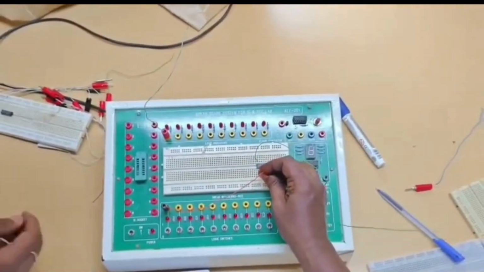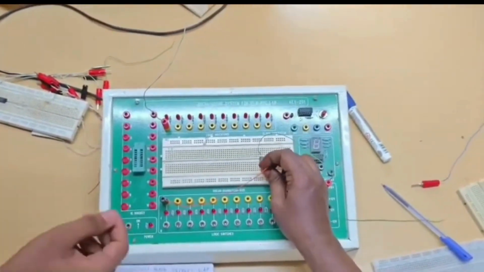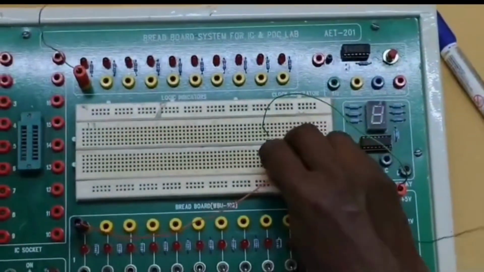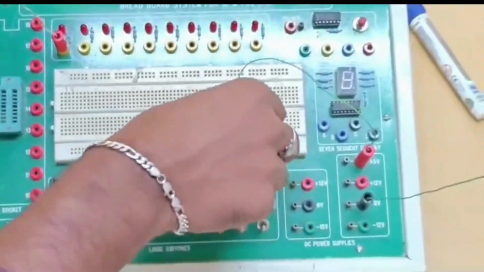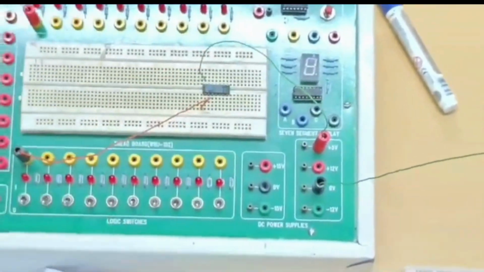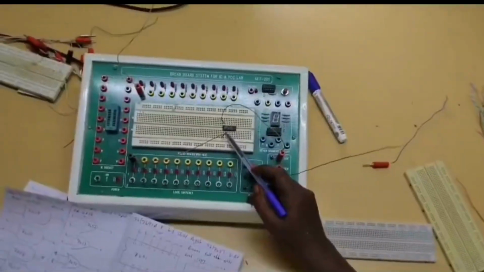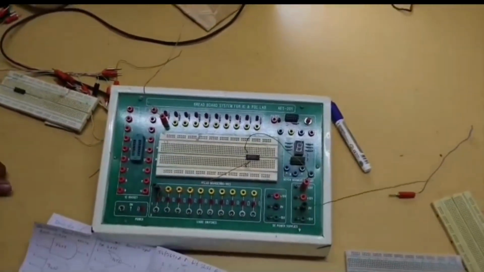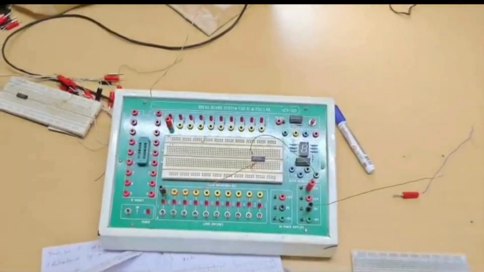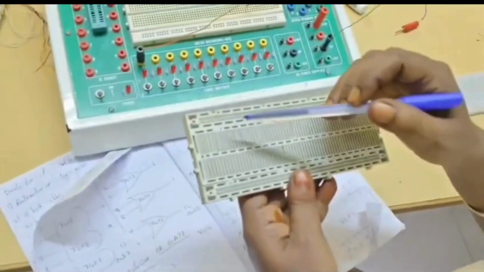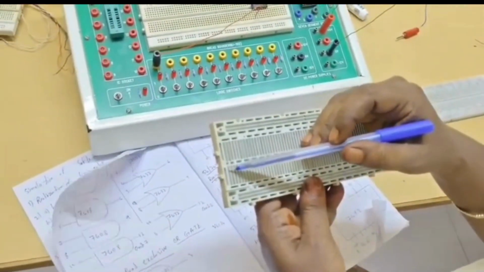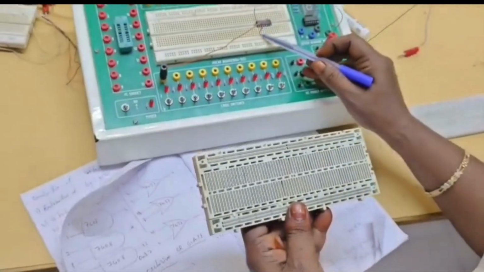Pin number 1 is for the input. We can connect in the same vertical line. If we connect in the same vertical line, then they will be connected.